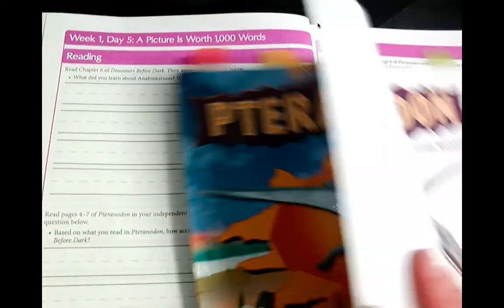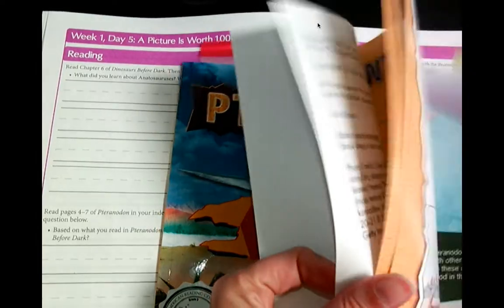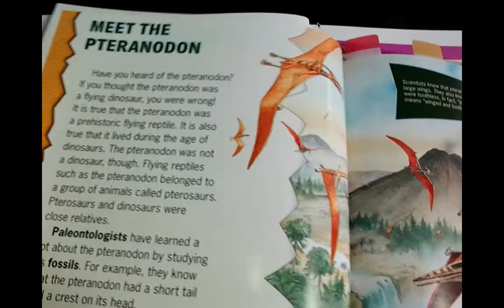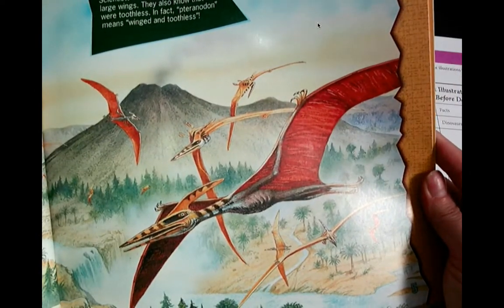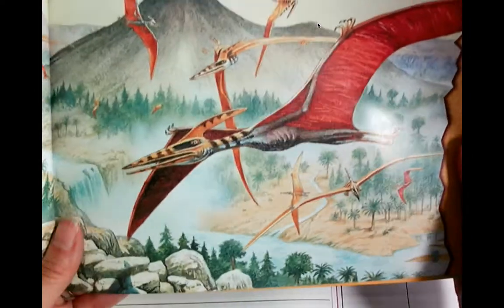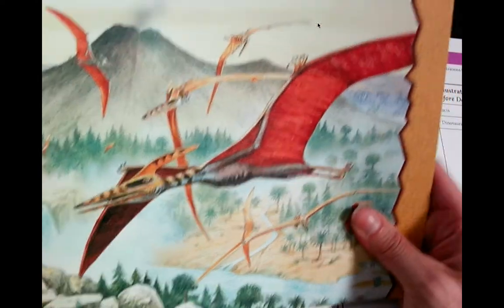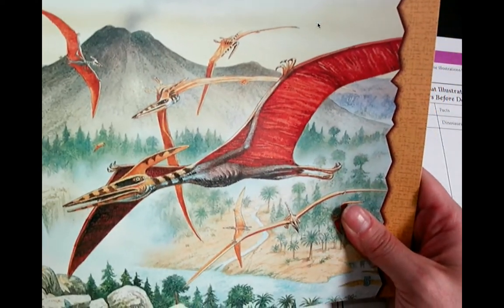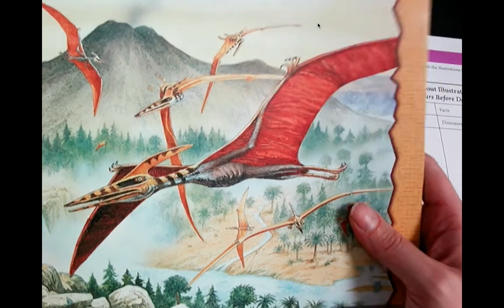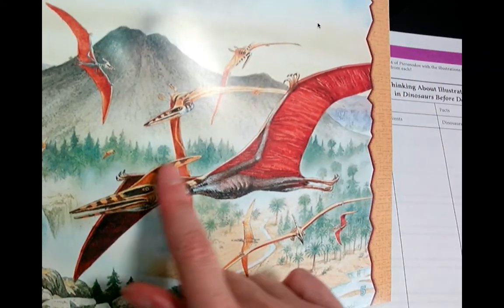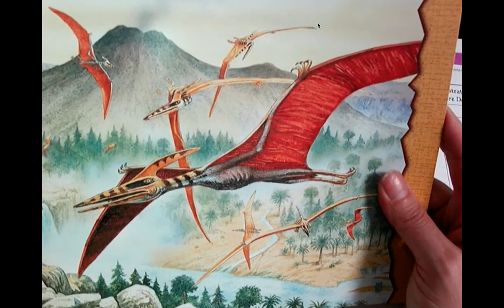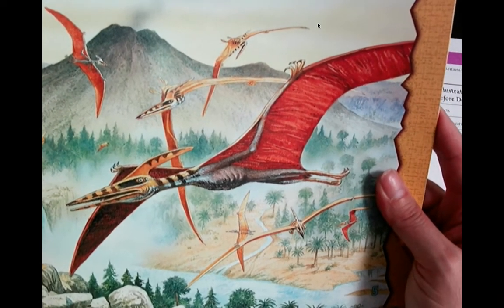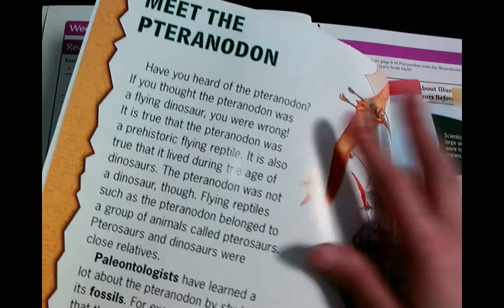So it's pages 4 through 7. And we read some of this because we learned a little bit about pteranodons already. And look at the illustrations. Here's an illustration here. Remember we learned that pteranodons were flying reptiles? We've read this page, but I'm going to read it again. And we talked a lot about the crest on top of their head and what that means. That's how they found their mates. So let's read some more to refresh our memories.